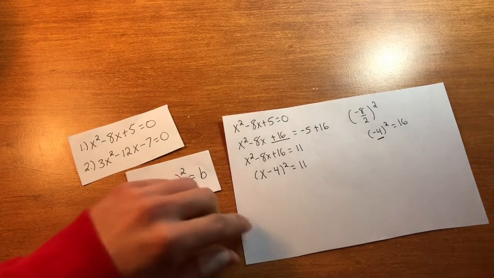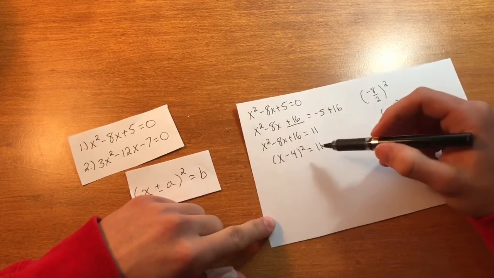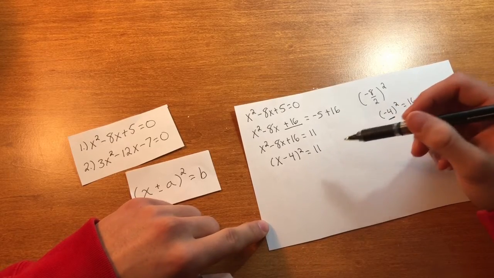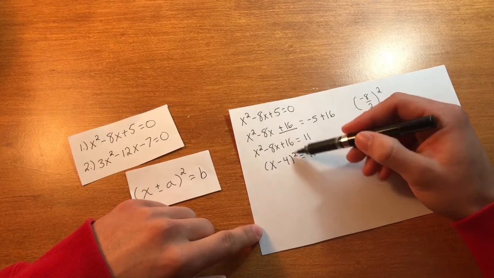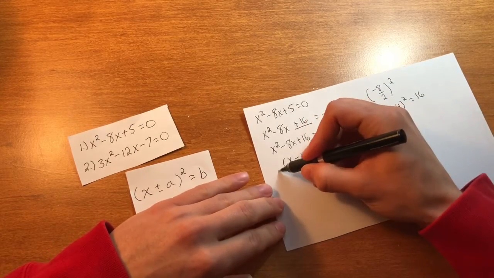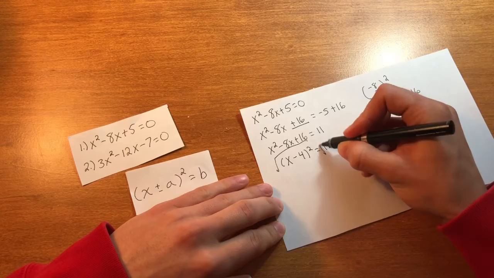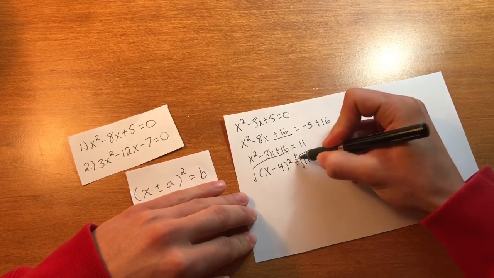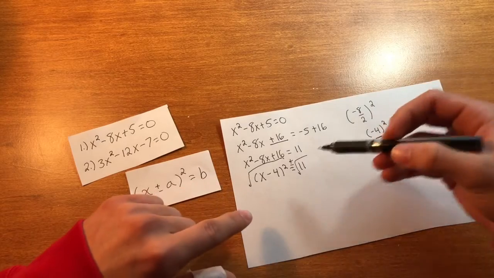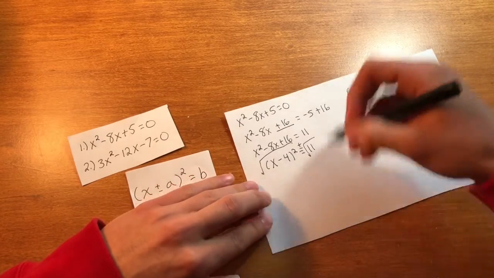Okay, great. So now what I'm going to want to do is solve for x. How can I do that? Well, if I take the square root of both sides, I can essentially get rid of that square here. So square root of both sides, and something that's very important is I'm going to get a plus and a minus, plus or minus the square root of 11. So let me write this a little more neatly.